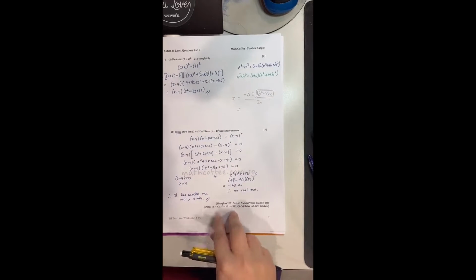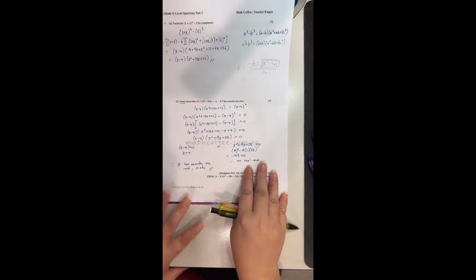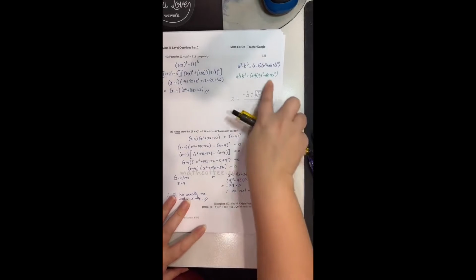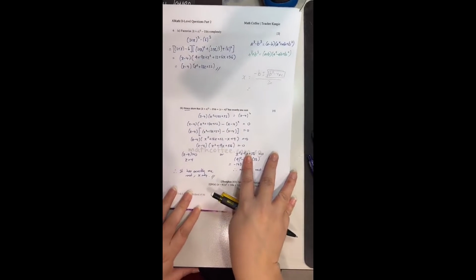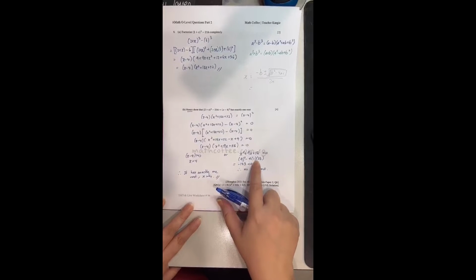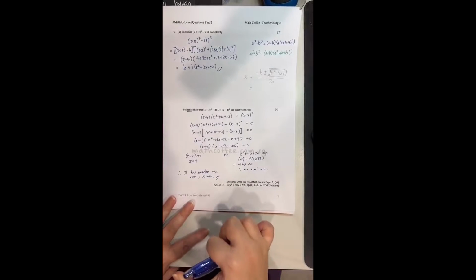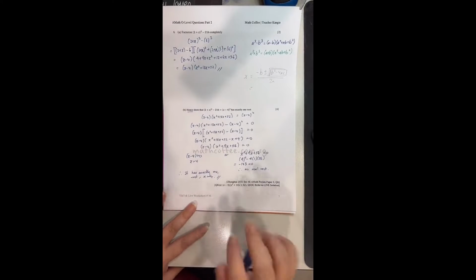You only need to prove that the discriminant is less than 0, and I will know it has no real roots. So just use the discriminant to prove that it's less than 0. Actually, it's all interlinked.